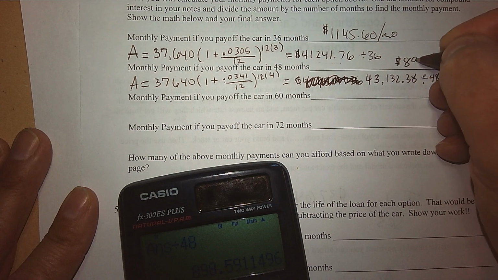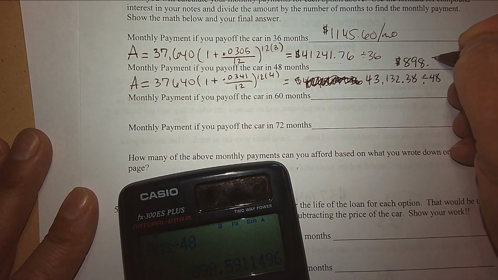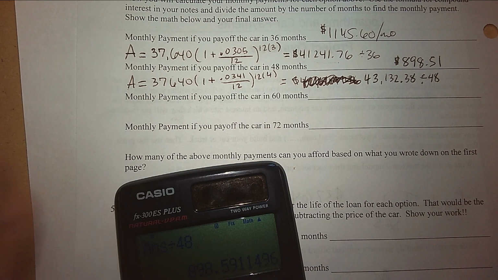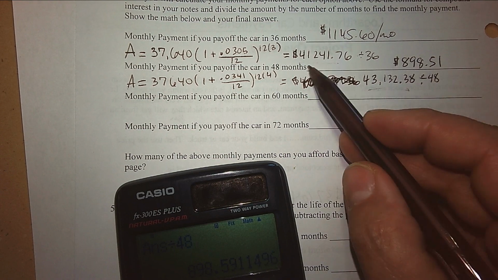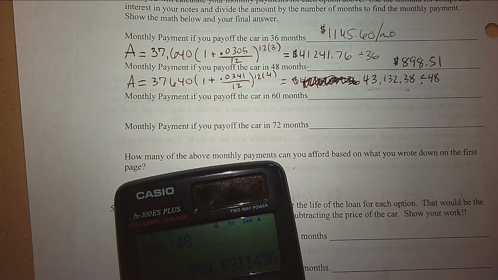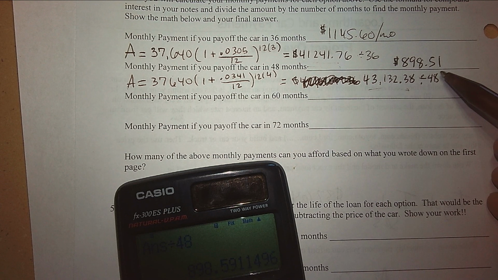So now what is your monthly payment? $898.51. Do you see how it looks like it's a better deal? Because your monthly payment is lower, but do you see how much more you're paying for your truck? You're paying almost $2,000 more, even though your monthly payment is less.